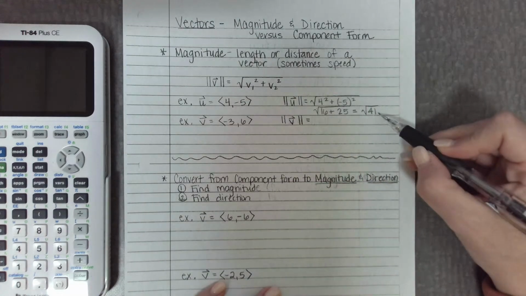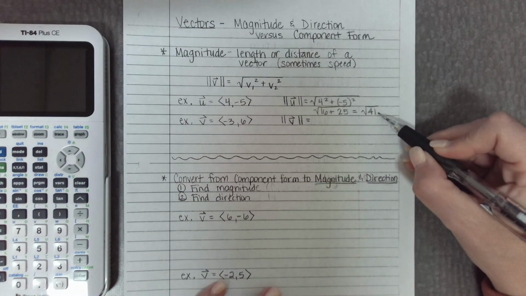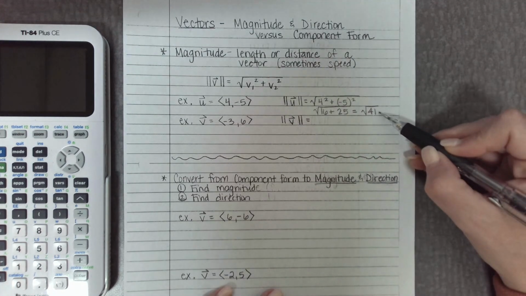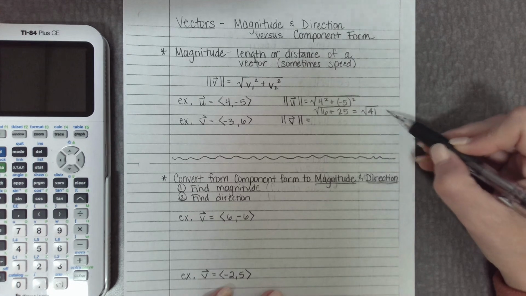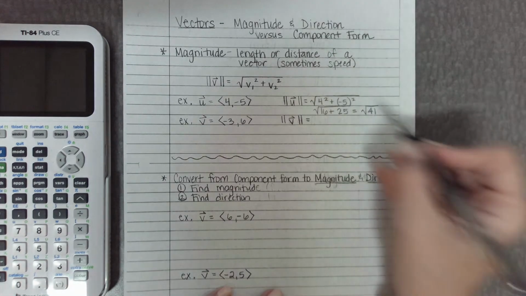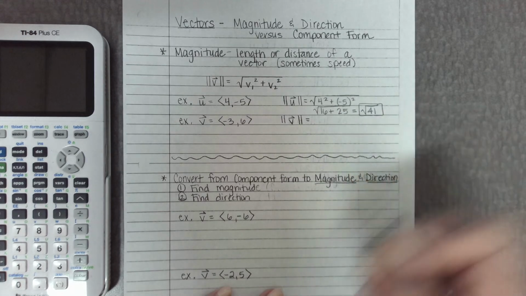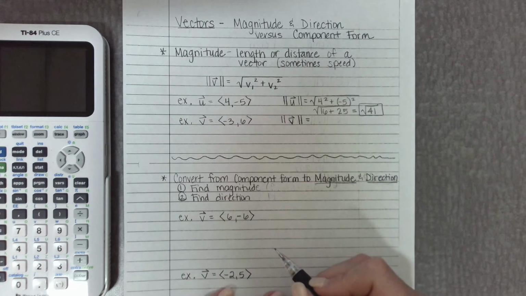All right, so what you want to do is see if that number has a perfect square. If it does, go ahead and take it. 41 does not have a perfect square. If it doesn't have a perfect square, then you want to see if you can make a factor tree out of it. See if you can break it down into factors. But 41 is actually a prime number, and so you can't branch it out or anything, so you're just going to leave your answer as the square root of 41.